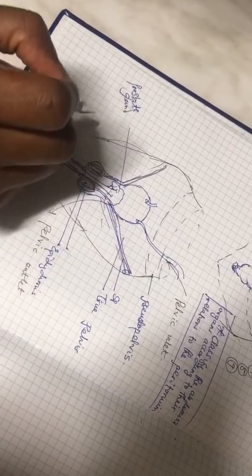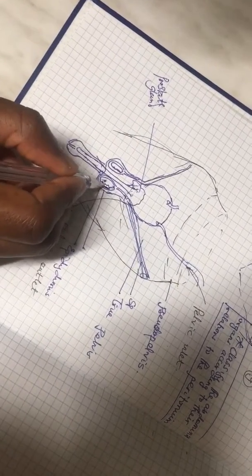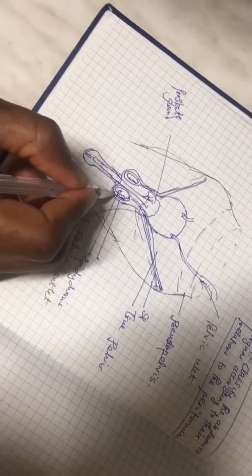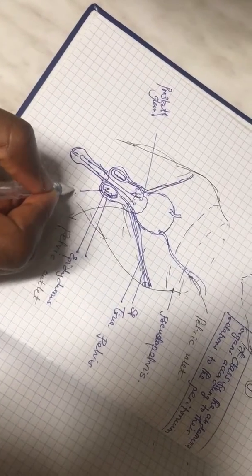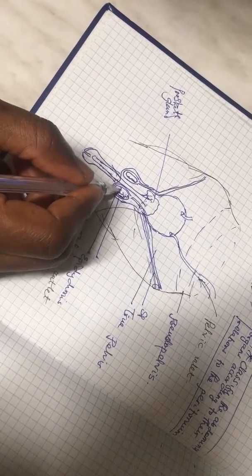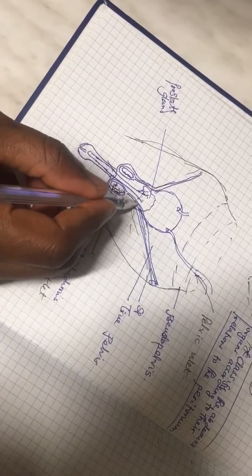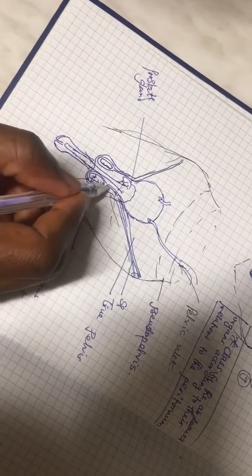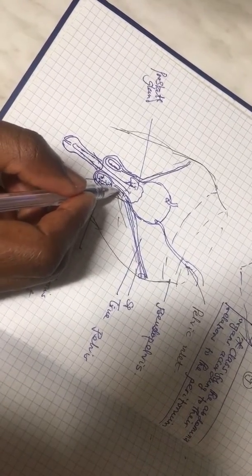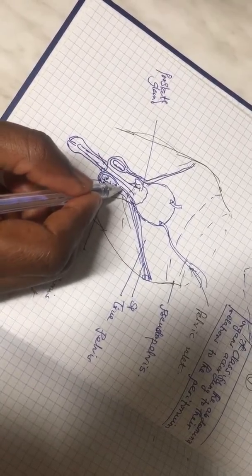Okay, so see, here there are testicular cells, they will produce sperm. This sperm will be stored in the epididymis. When you want to have sex, this sperm will pass through these ducts, the vas deferens.